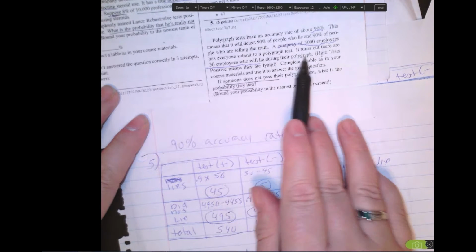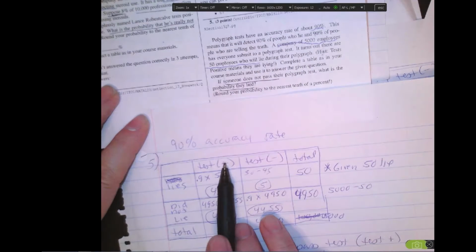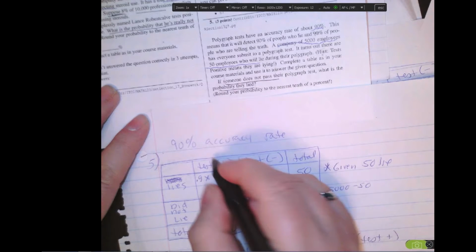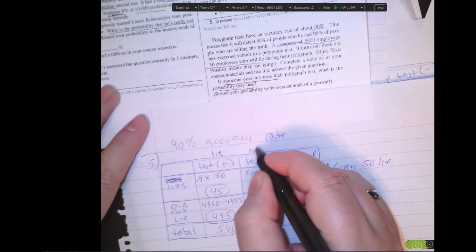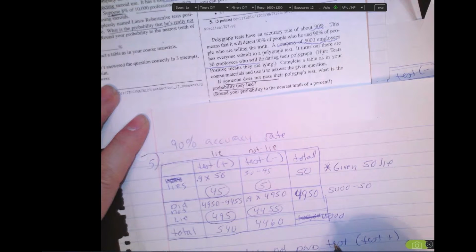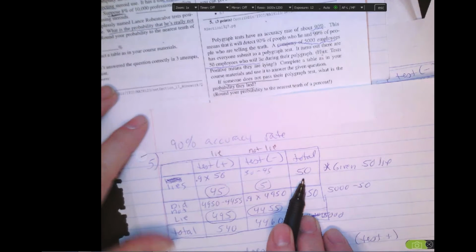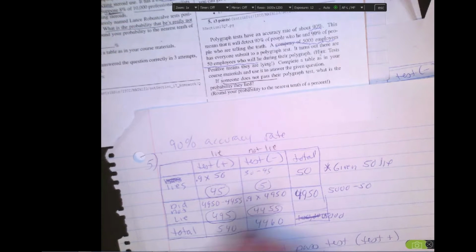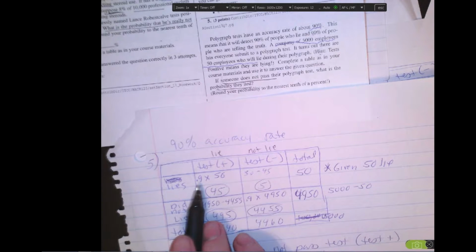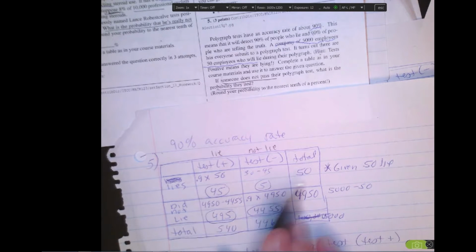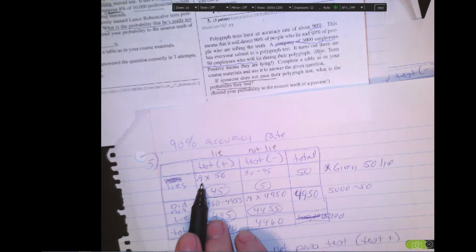It turns out there are 50 employees. A positive test means you lie. A negative test means you're not lying. And it's 90% accuracy. So if you are a liar, the test should come out positive. To be accurate, it would be in this cell right here. These liars, if the test is accurate, will test positive for lying.